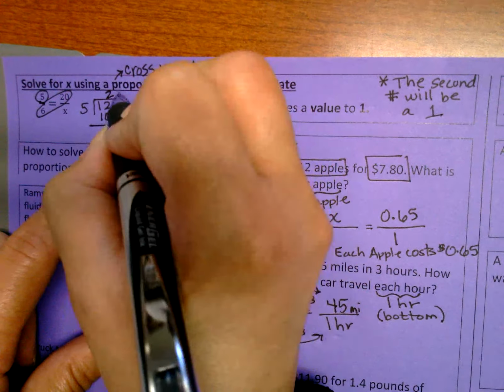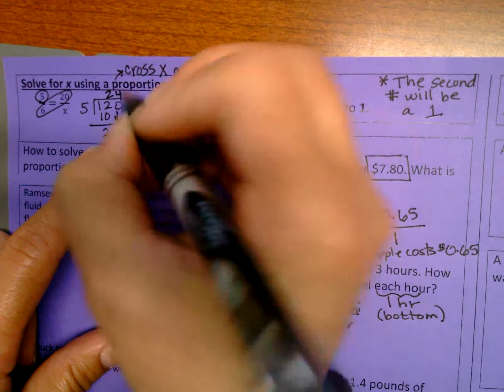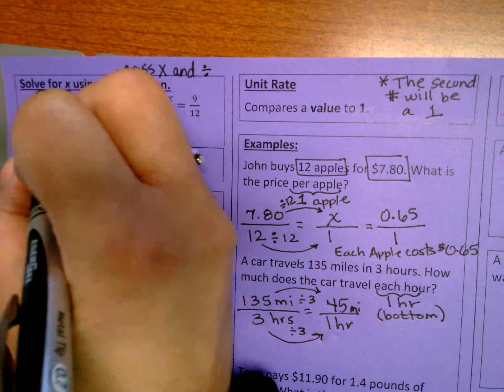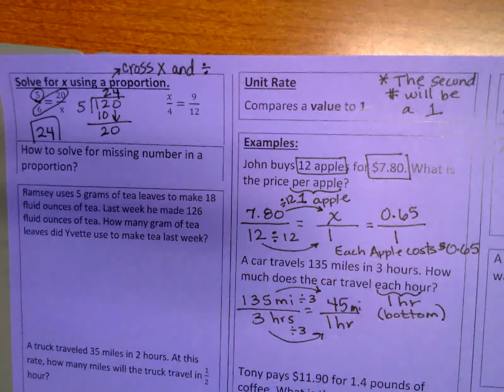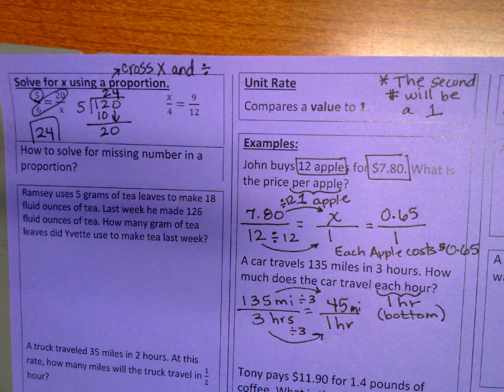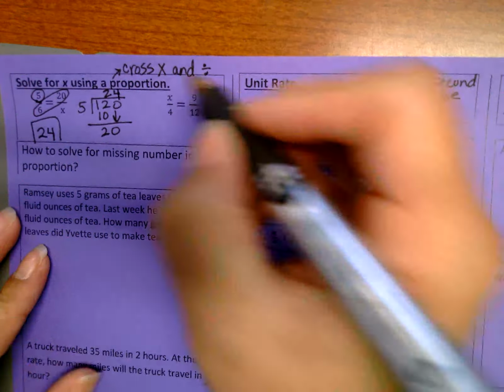Oh, that's easy. So what's 4 times 5? 24. Very good. So then that equals 24. Miss, by the way, dividing is so easy. Good. Before, it used to be super hard. All right. Next one.